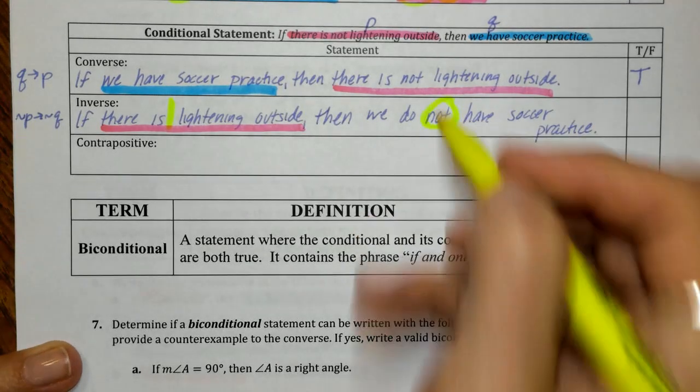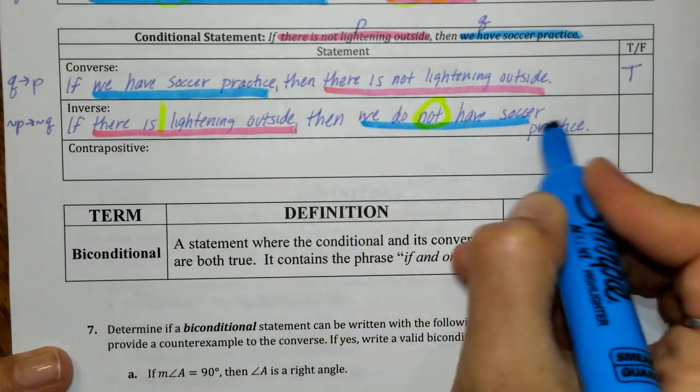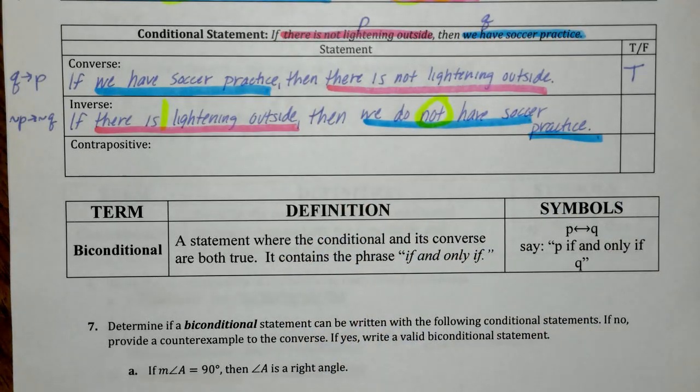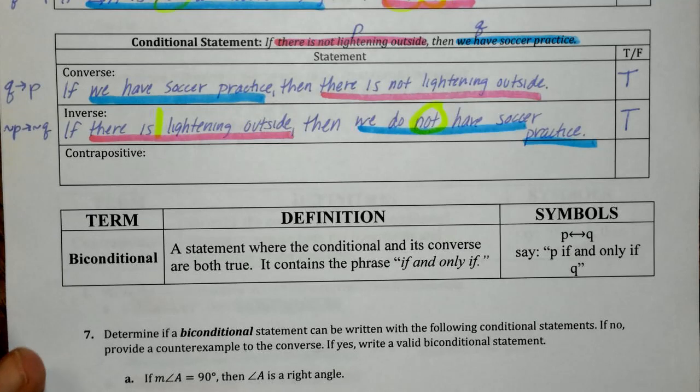And we've got our negation, and this was our conclusion. Get my conclusion color. And so now we look at it and say, okay, if there's lightning outside, we're not going to have soccer practice? Yeah, again, we're going to play it safe. So we'll say this is a true statement.